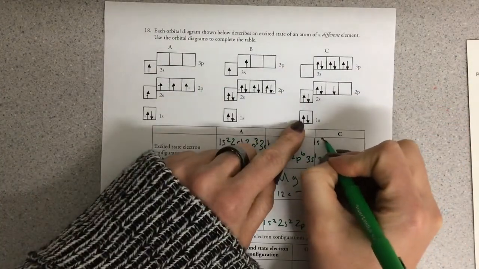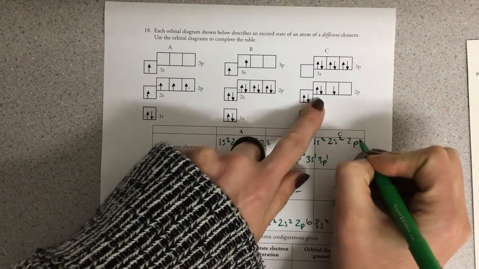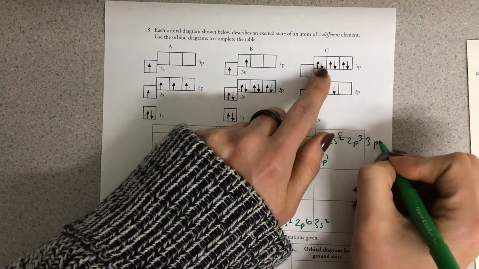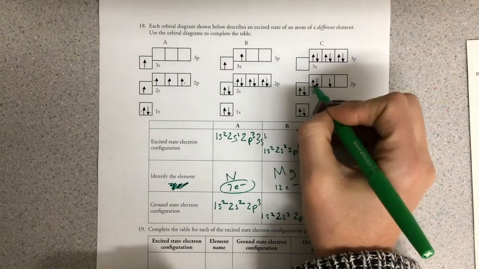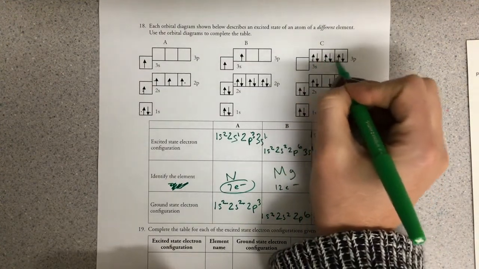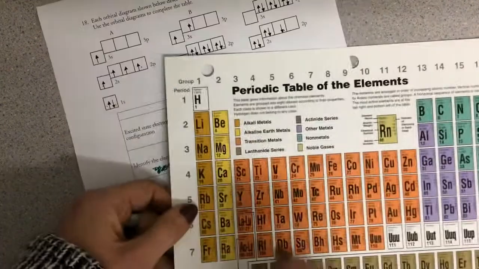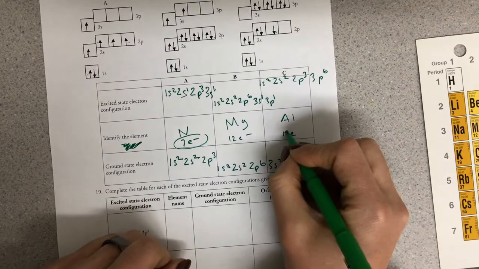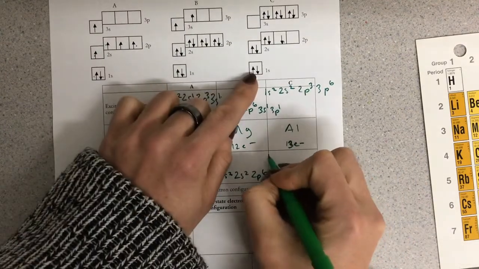So 1s2, in my 2s I have 2, in my 2p I have 1, 2, 3, and then in my 3p I have 1, 2, 3, 4, 6. Right, so that's 2, 4, 6, 7, 8, 9, 10, 11, 12, 13. 13 electrons. That's aluminum. Aluminum, and this is a 13. So what should this look like? It should look like this.